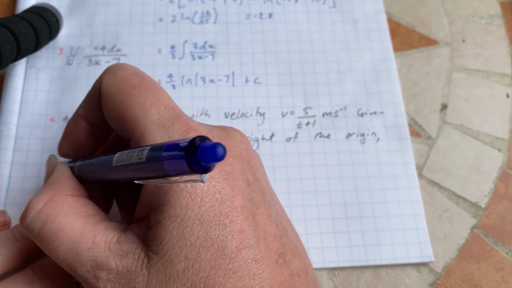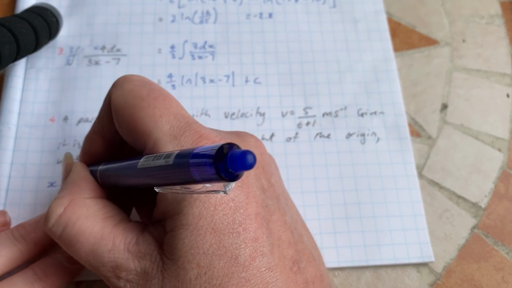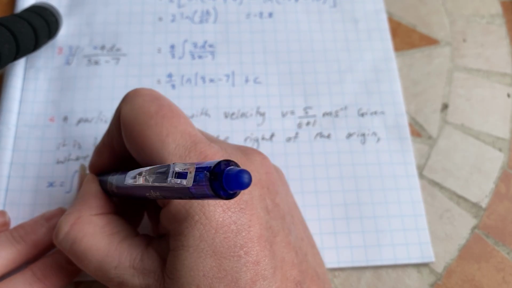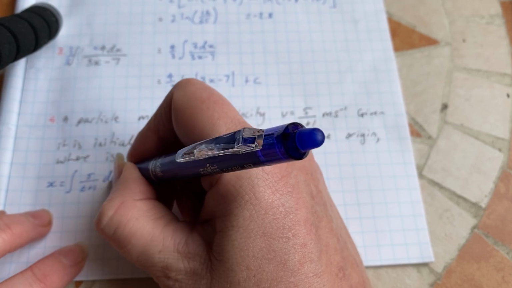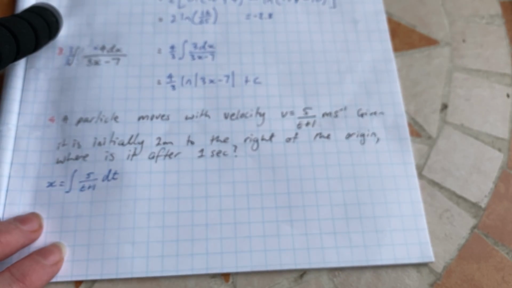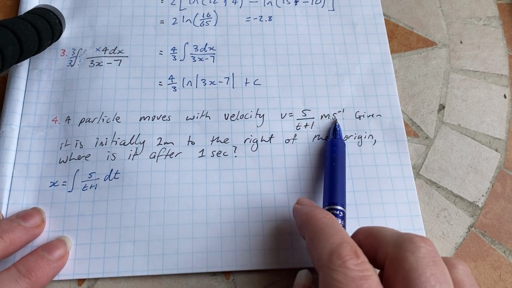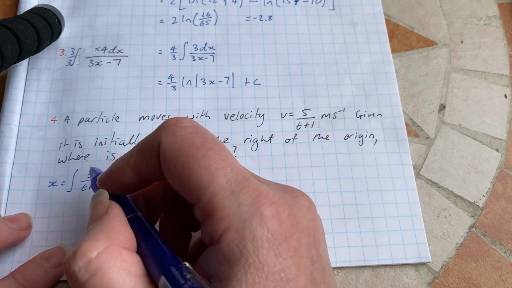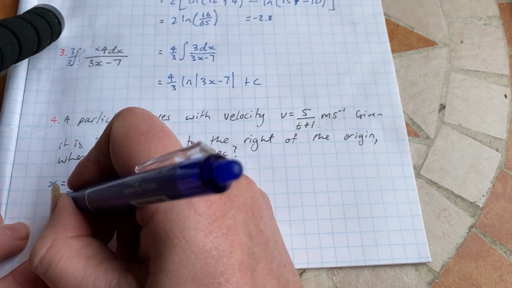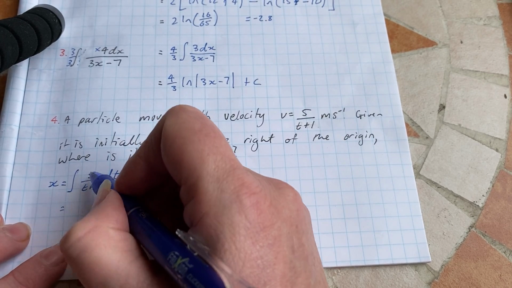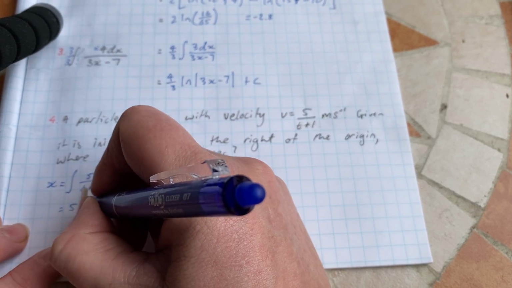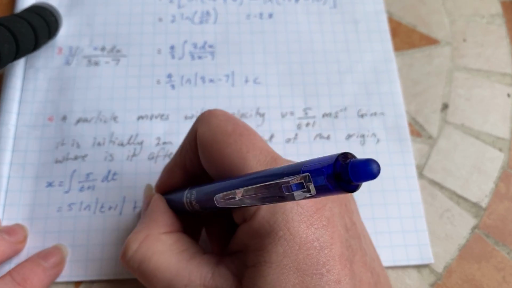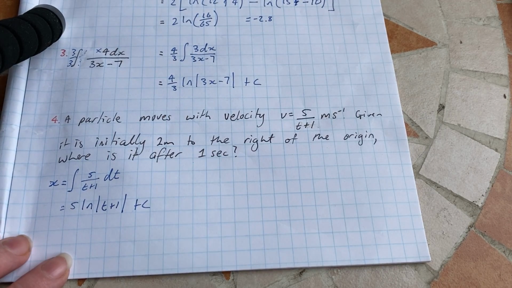I might write, so x is the integral of velocity with respect to time. So it's meters and seconds as given in the units there. Okay, so let's just go ahead and integrate that. Now that's 5 times 1 on the top, so there is a 5 log t plus 1 plus c. We were given initial conditions.